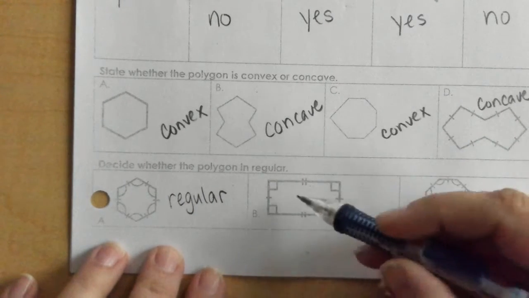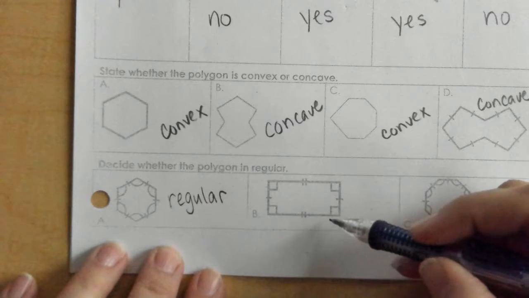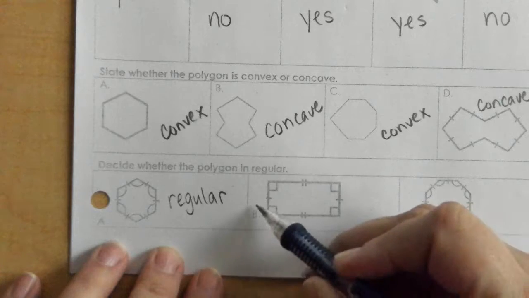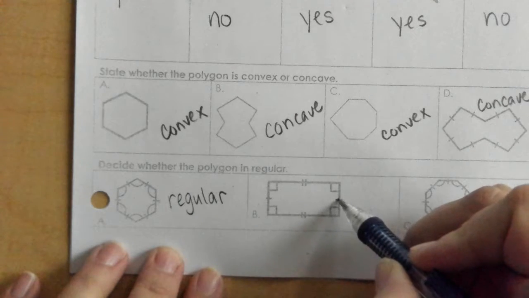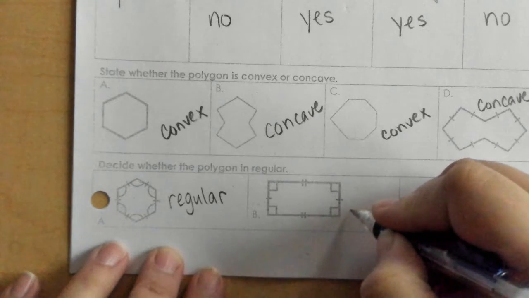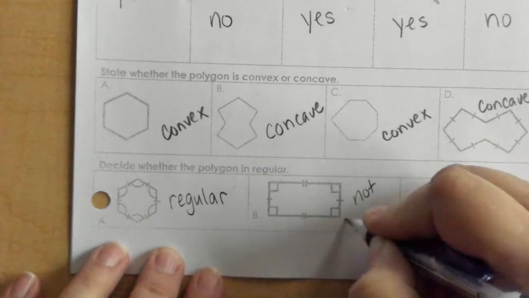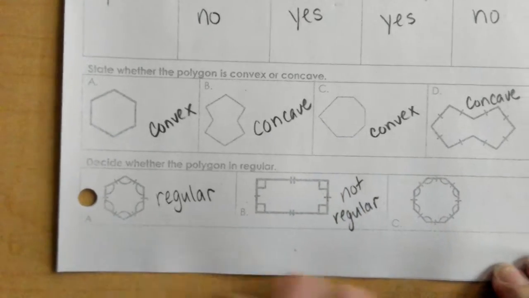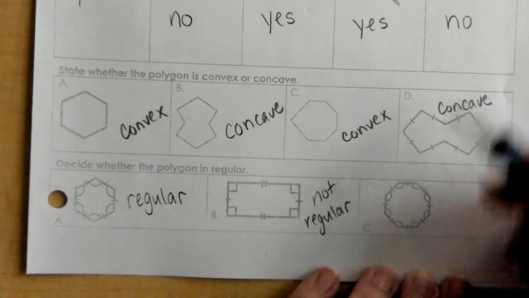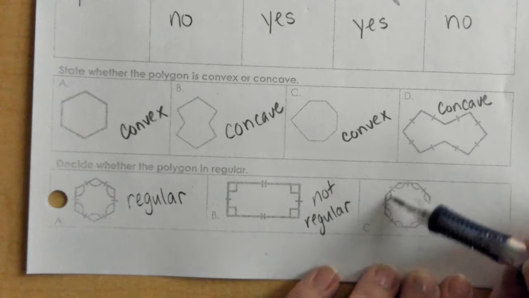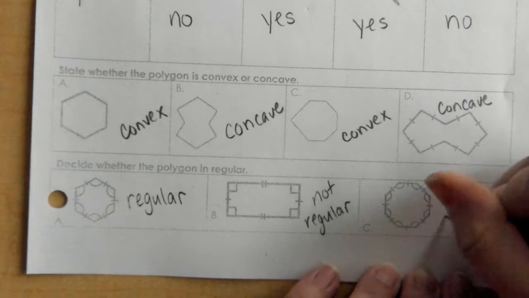In B, I do have all angles congruent, and I have opposite sides congruent, but this side is not the same as this side. So this is not regular. And in letter C, we check: do we have all angles the same and all sides the same? We do. So this is regular.